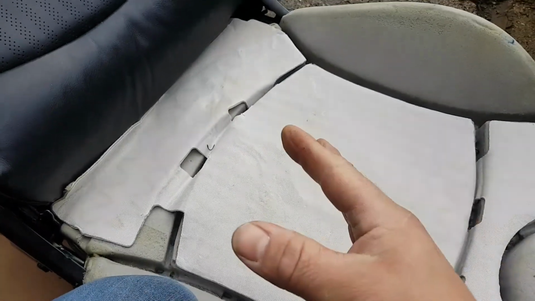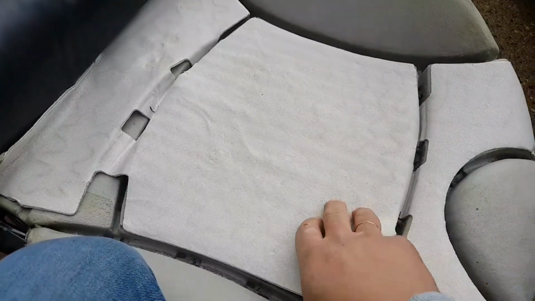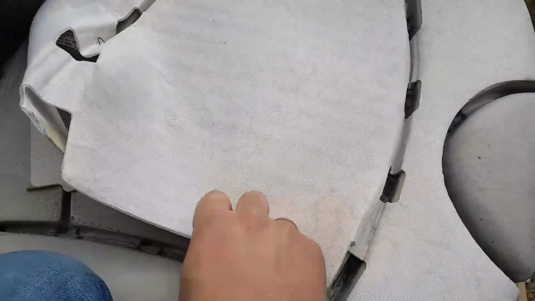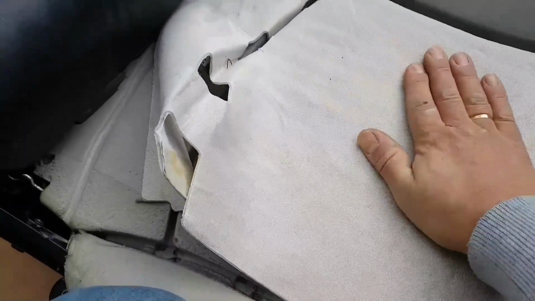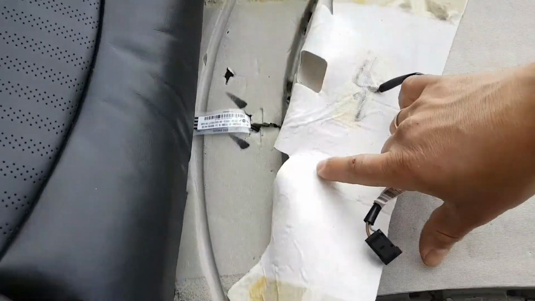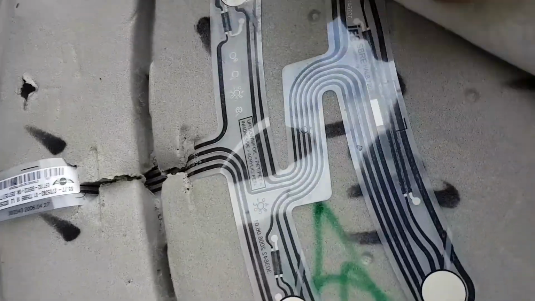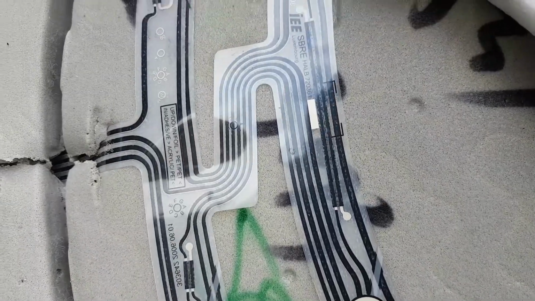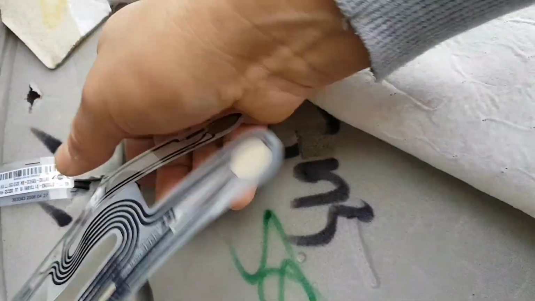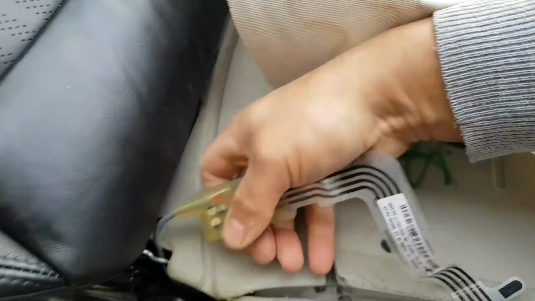We'll take this one, put the other one back in, and then we'll put the leather back on top. It doesn't come up to the front, which is actually good. I don't need to lift all these here. I'm only going to need to lift it up to here where the sensor is. Okay, so here it is. I pulled the plug away from the module, and this is my sensor. It goes through there. There it is.